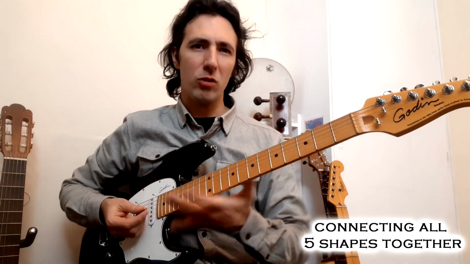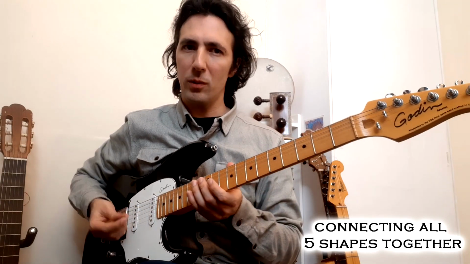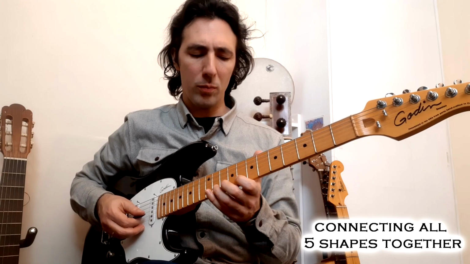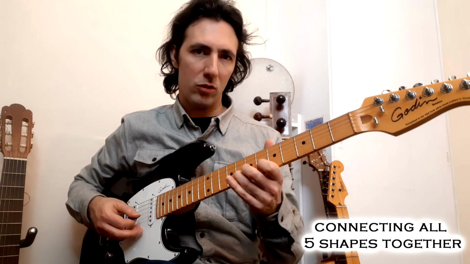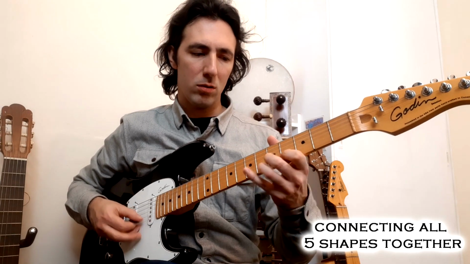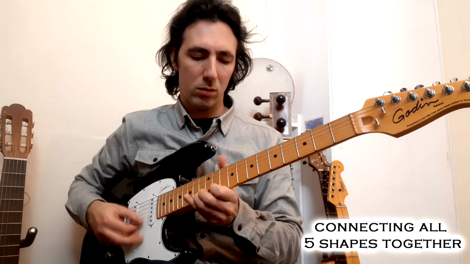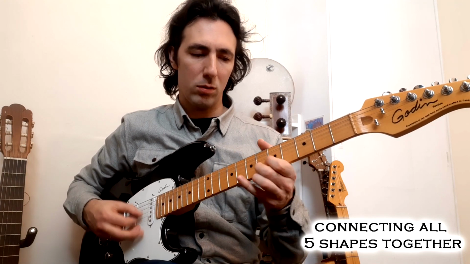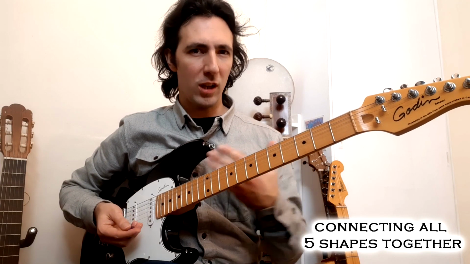So if you know how to move between the different boxes, then you actually have a ton of different options, because you can be starting in one box and then just flow into another. So you don't have to be stuck in any of the boxes.